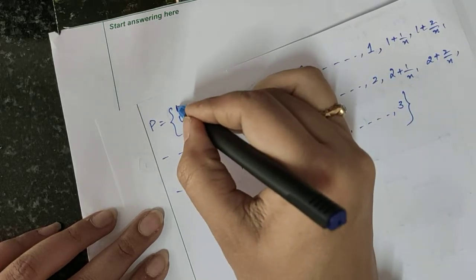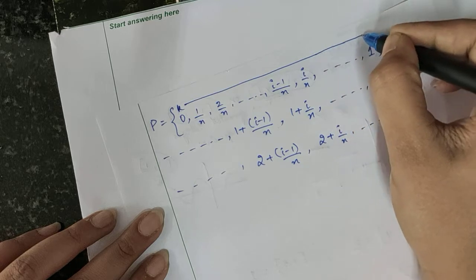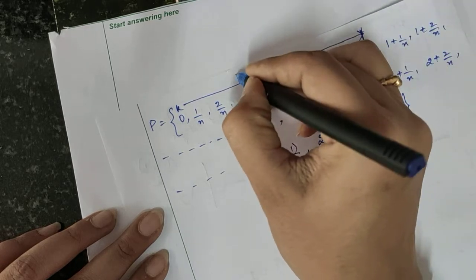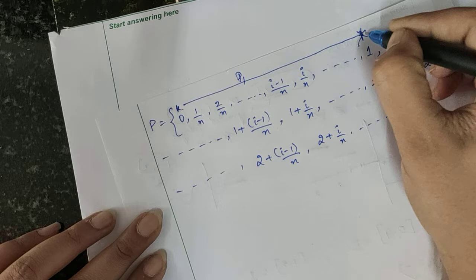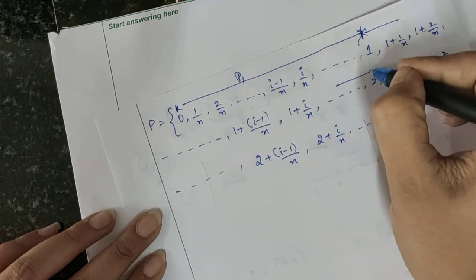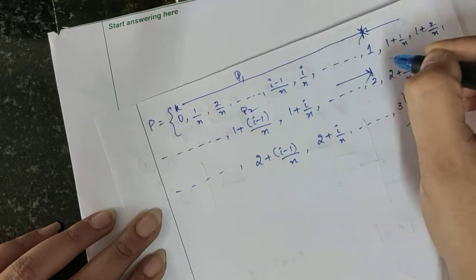So from here to here the partition is P1. Again from here to here the partition is P2.